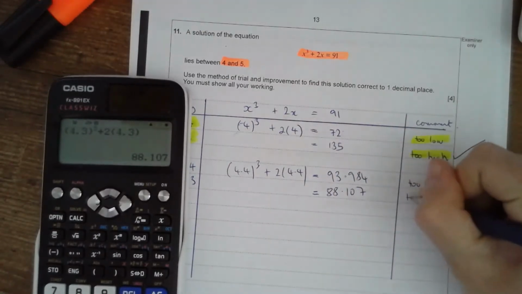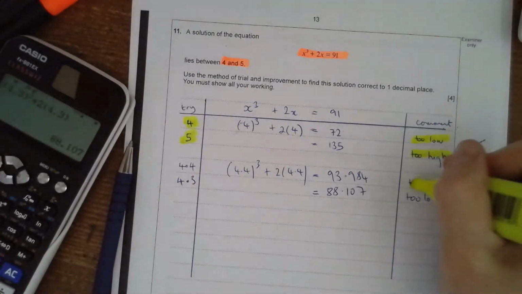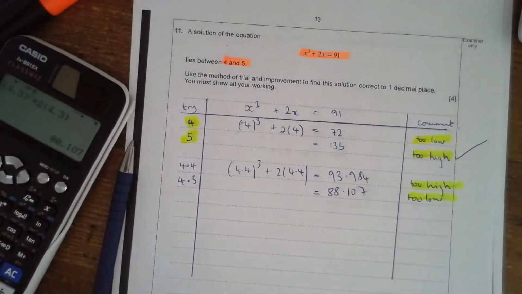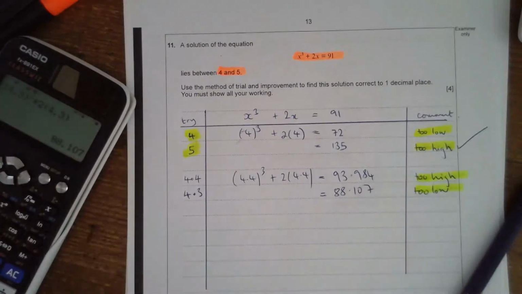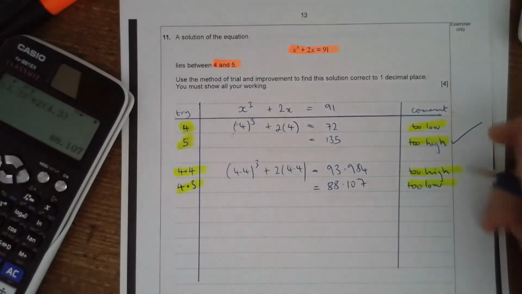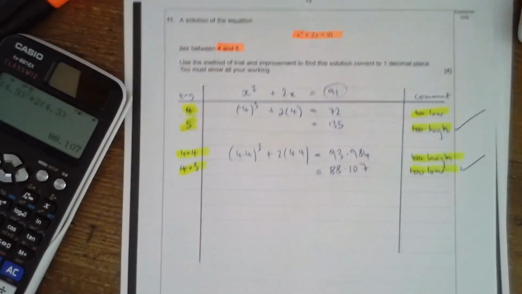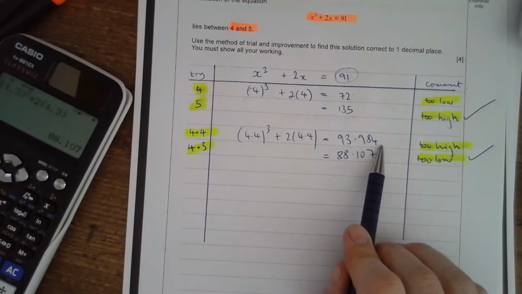88.107. That's too low. Now that is what the examiner's looking for, it to go too high and too low. And then they check these numbers here come one after another. So 4 and 3 come after each other. So that would be my second mark. Now, my answer that I'm supposed to get is 91. This is 93.984.